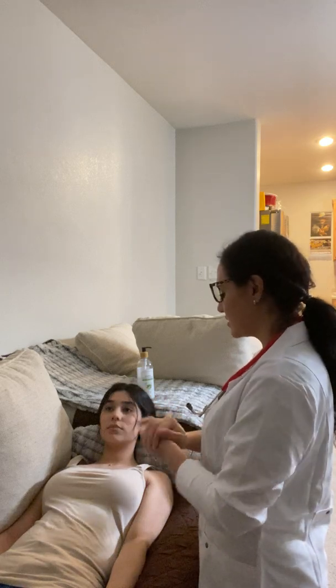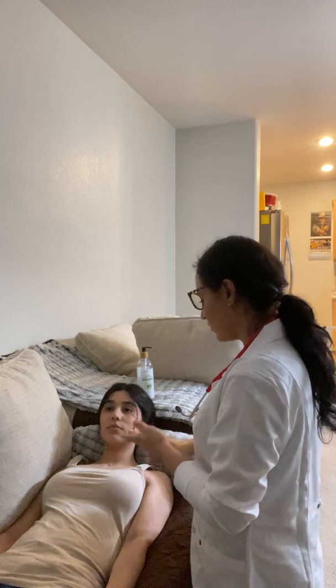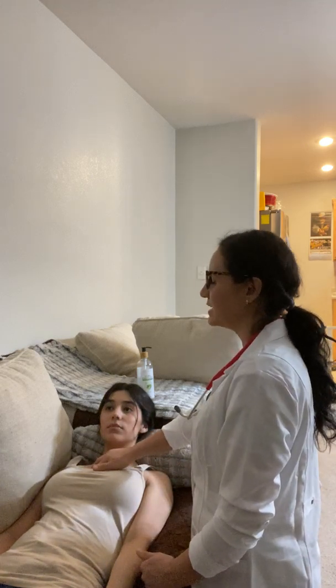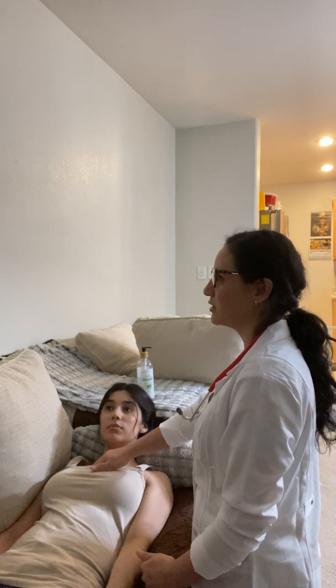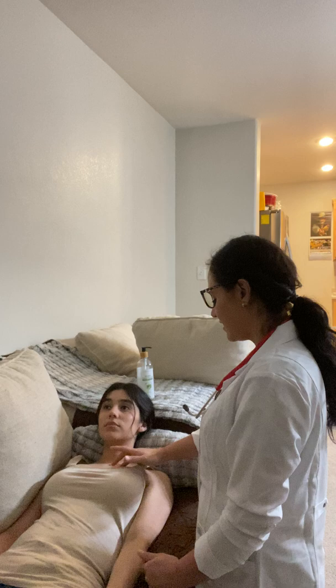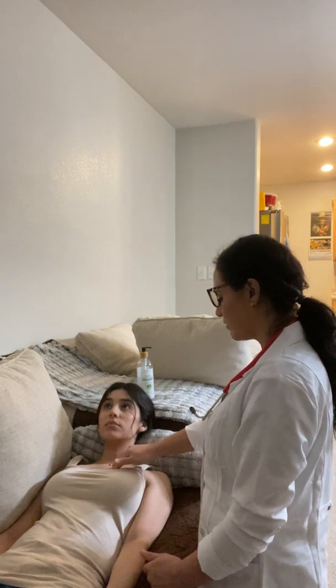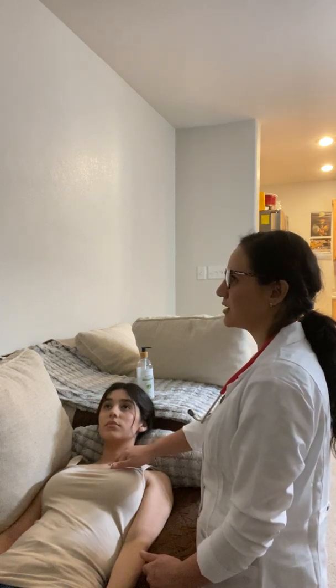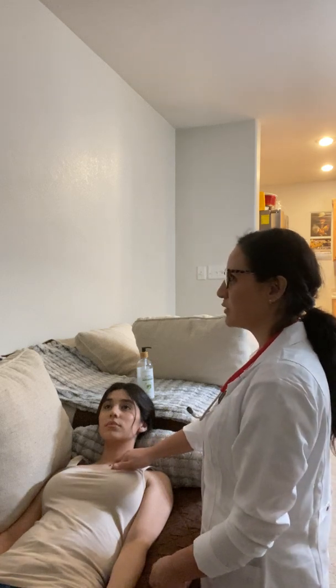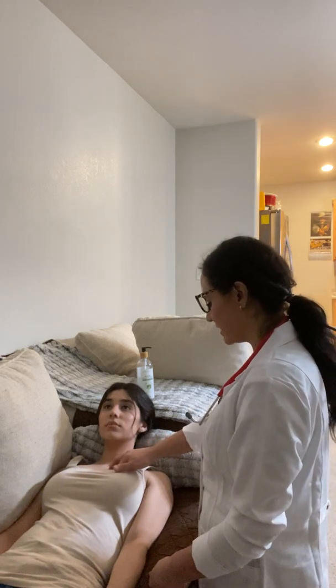I'll be showing you the 6 precordial areas. First is the aortic area, which is the second intercostal space, right of the mid-sternal border. This is where S2s are heard the best. And then this is the pulmonic area, which is the second intercostal space, left of the sternal border. This is where split S2s are heard the best.